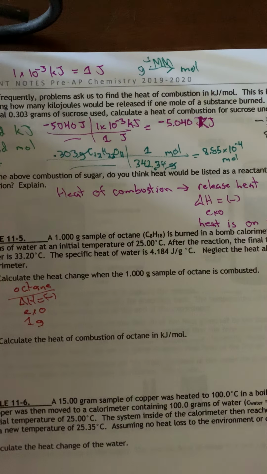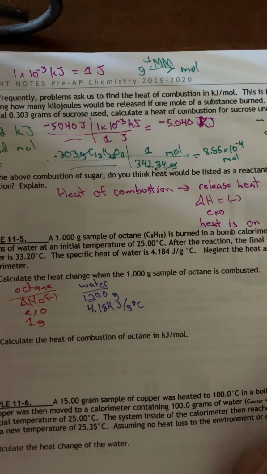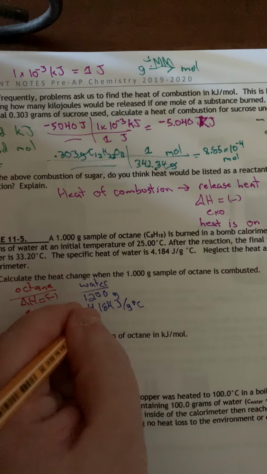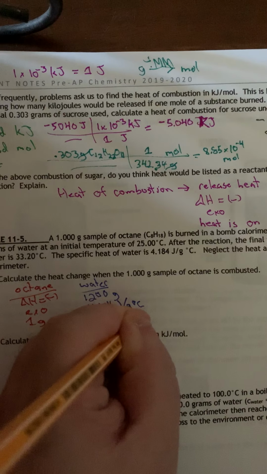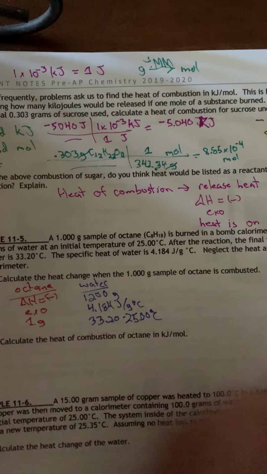We have 1,200 grams of water, with 4.184 joules per gram degree Celsius, and a temperature change, final minus initial, of 33.20 minus 25 degrees Celsius.